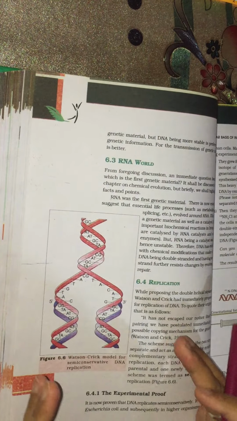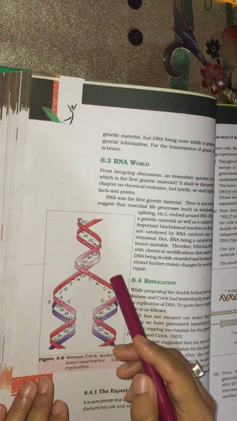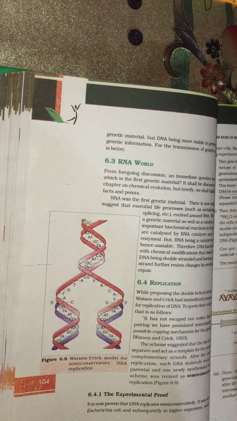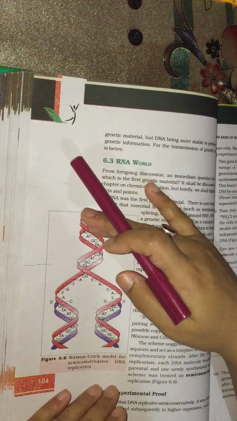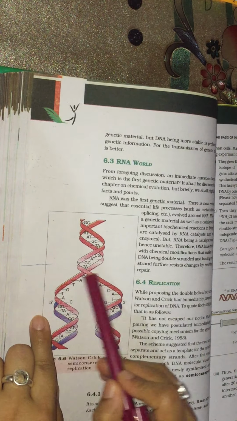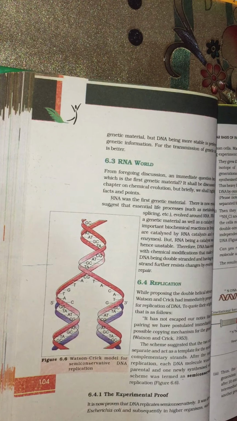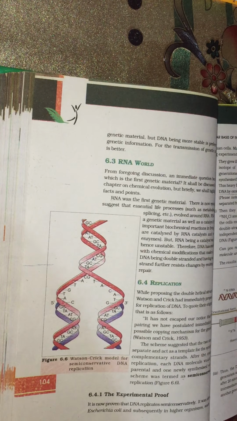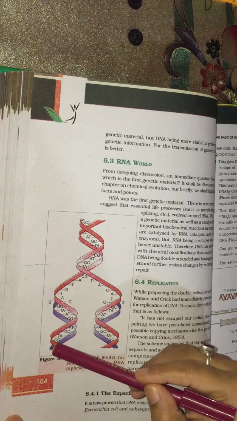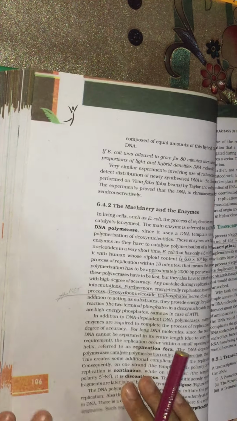So what happens at first, the parental DNA strand unwinds. It will not unwind in a single go, because the DNA is very, very long. So it will make the shape of a fork, which is called the replication fork, where the polymerization of the new DNA strand is initiated.